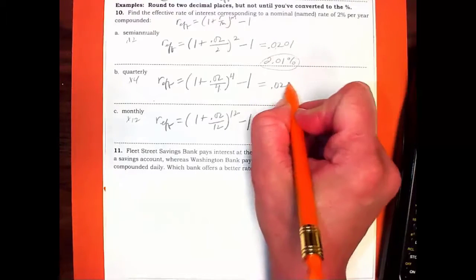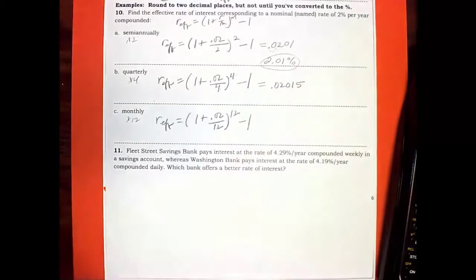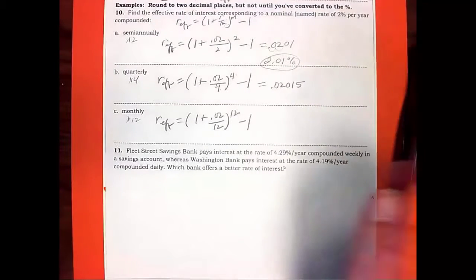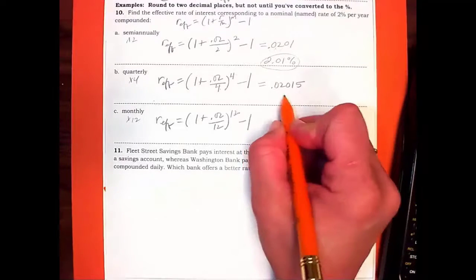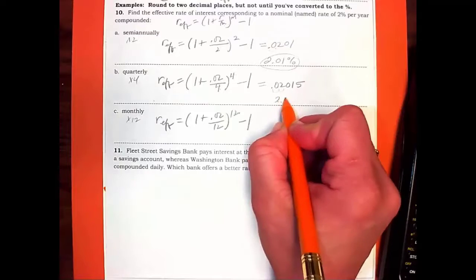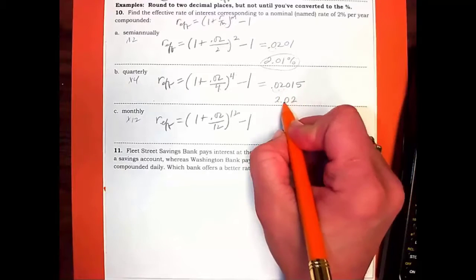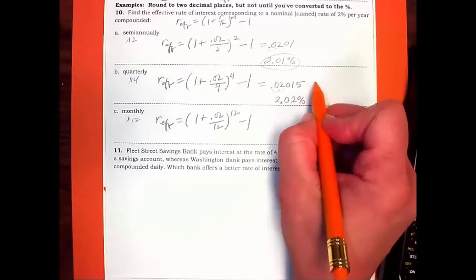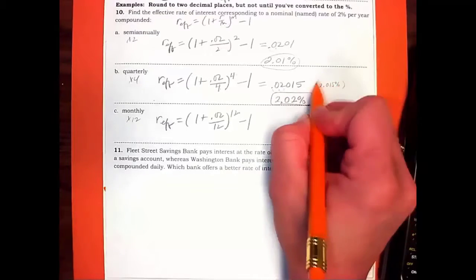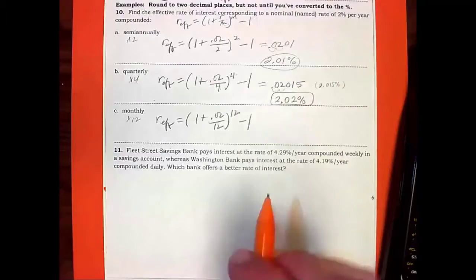Now, it only told me to round to 2 decimal places, but I may have to do some comparisons at some point, so it might be beneficial to keep track of how many extra little numbers we have out there. So if we rounded this one to 2 decimal places as a percent, we'd have 2.02%, okay? But we could also keep track in our head that this was really 2.015%.